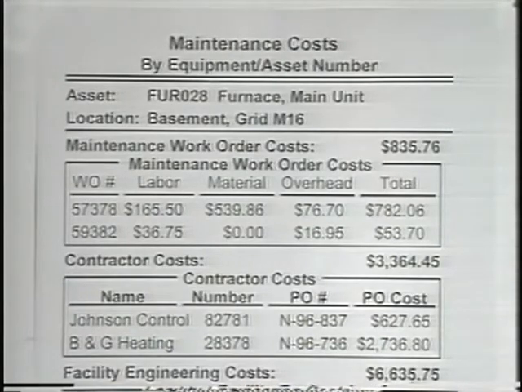There are 2 maintenance work orders. We also had outside contractor expenses, and we show the contractor's name, the purchase order numbers that were tied in with those specific contractor names, and the associated costs.